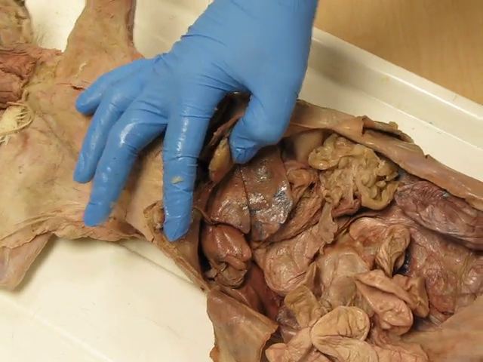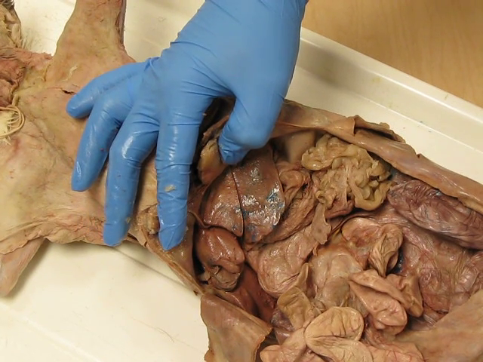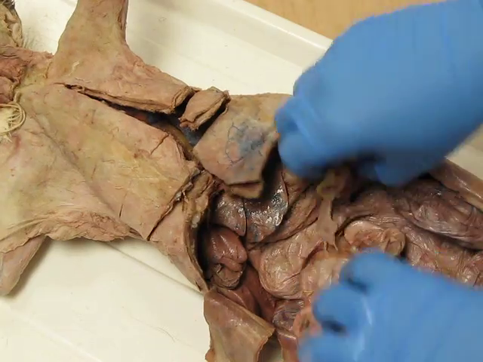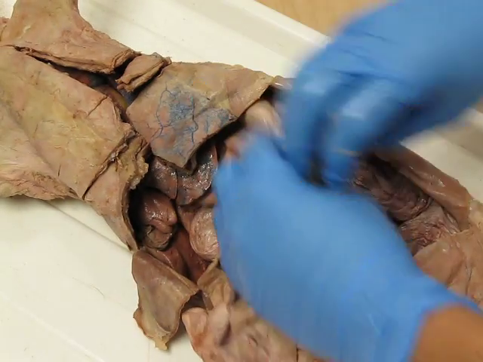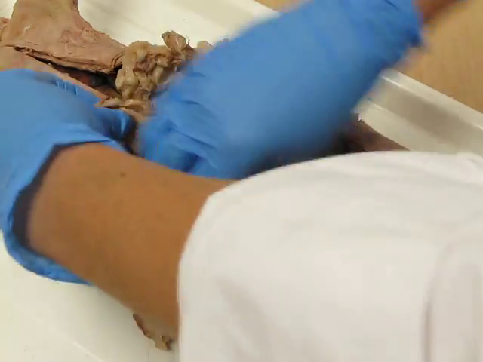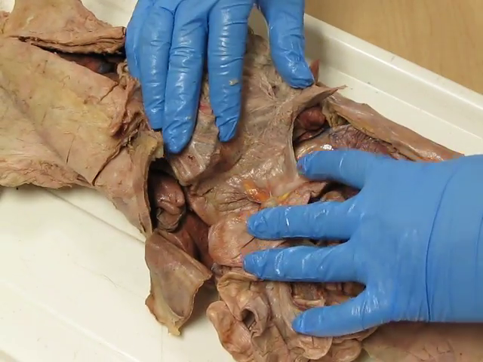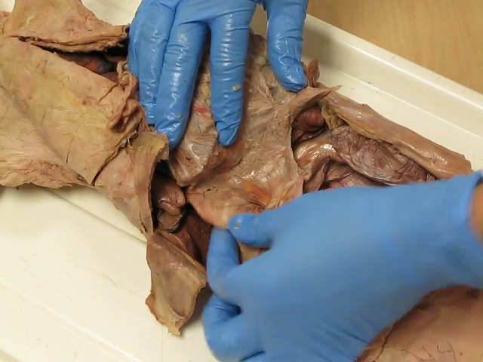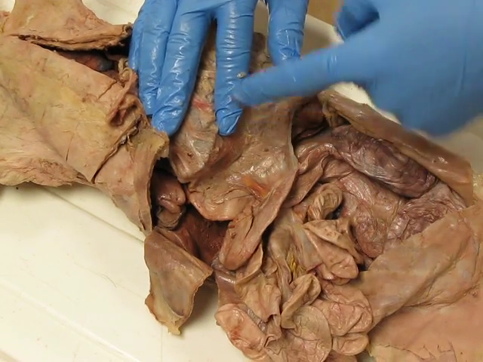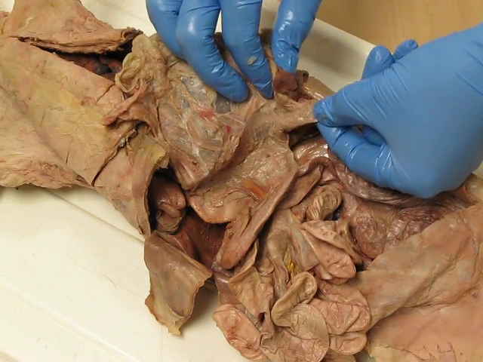Okay, and then we have the pancreas. So we did the pancreas in another video, but here we go again. You just lift up the greater omentum and look underneath the stomach. Okay, so what we've got is the head of the pancreas around the duodenum, body of the pancreas underneath the stomach, tail of the pancreas right next to the spleen.